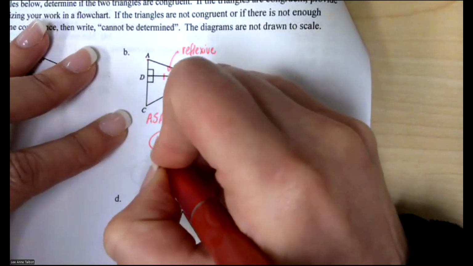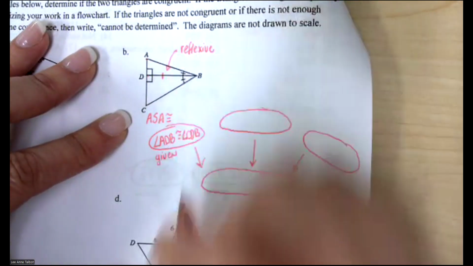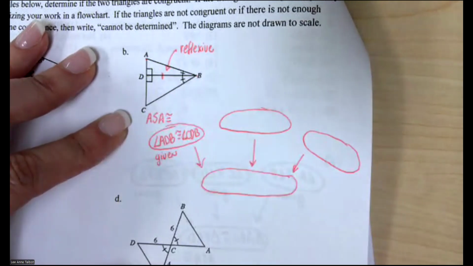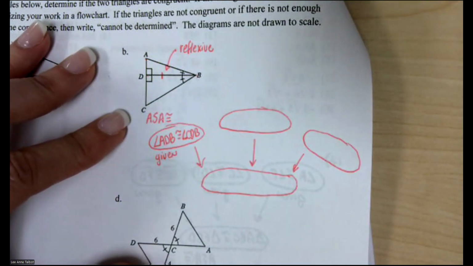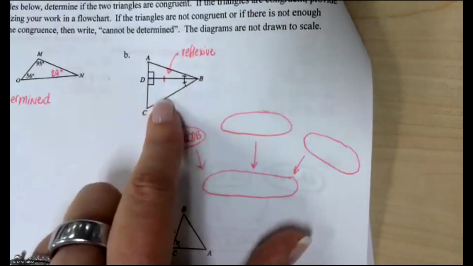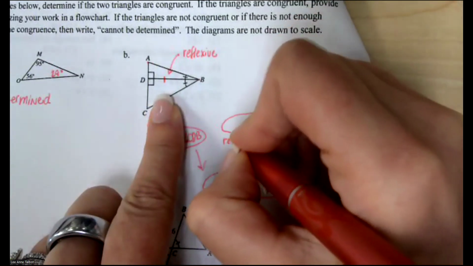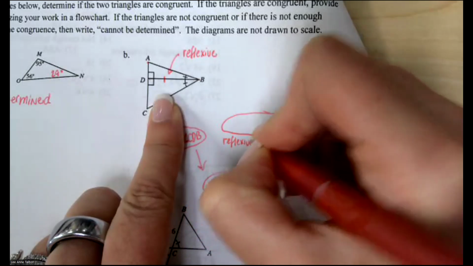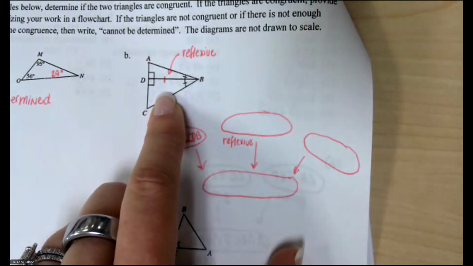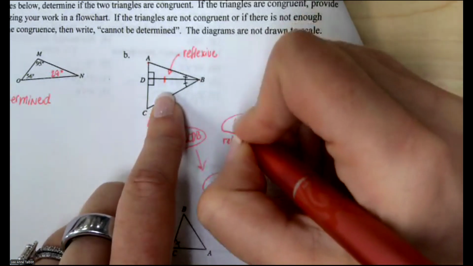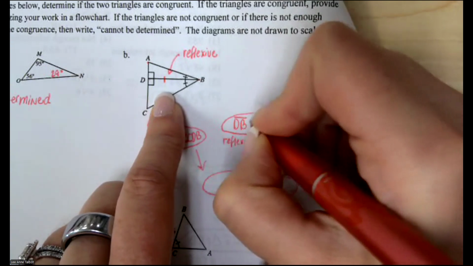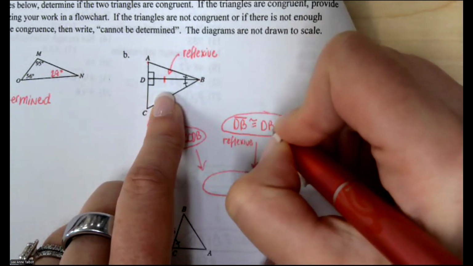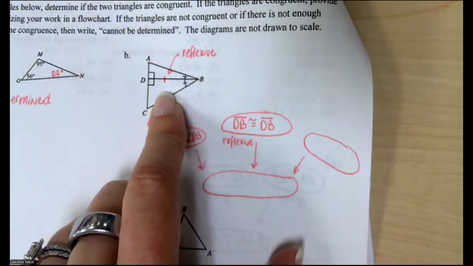And I'm going to write the reason of given. And the reason that it's given is because the right angle symbols were printed on the page before I got there. Okay, now we're going to go to the reflexive side. So I'm going to put reflexive here. How many letters should I use for a side? Two. Beautiful. DB is congruent to DB.